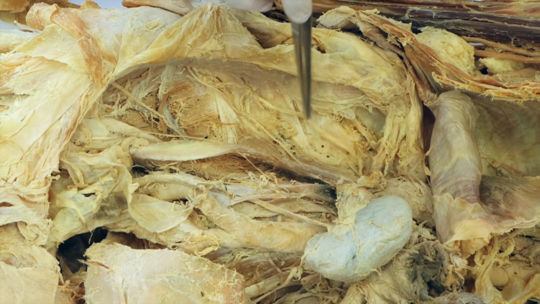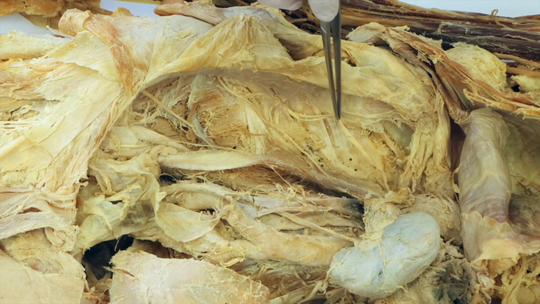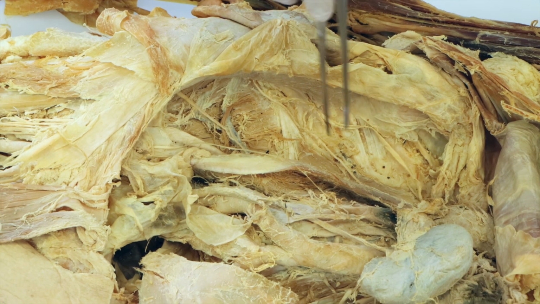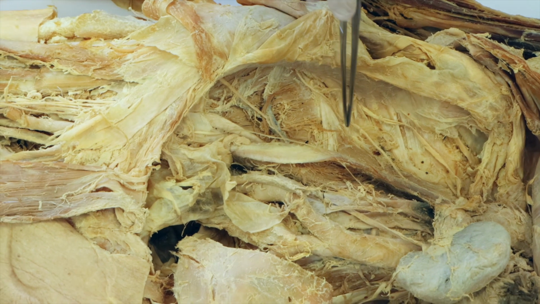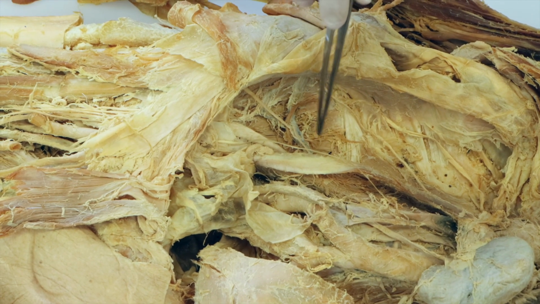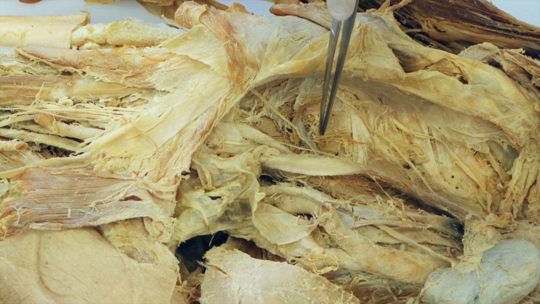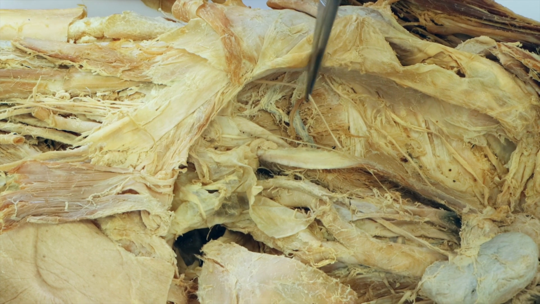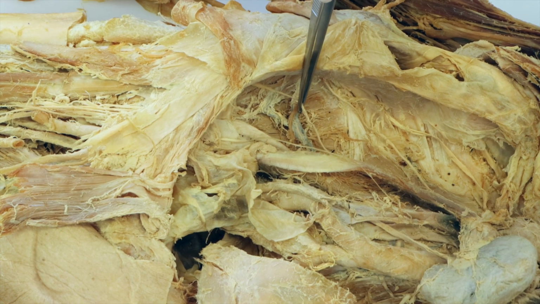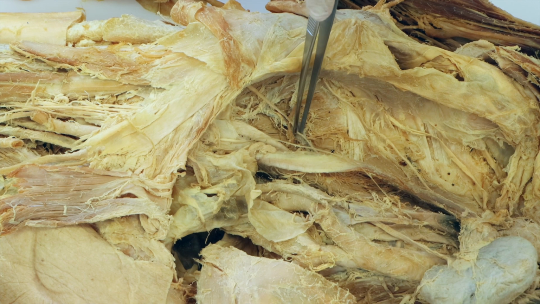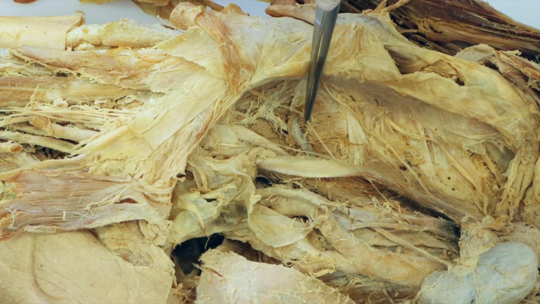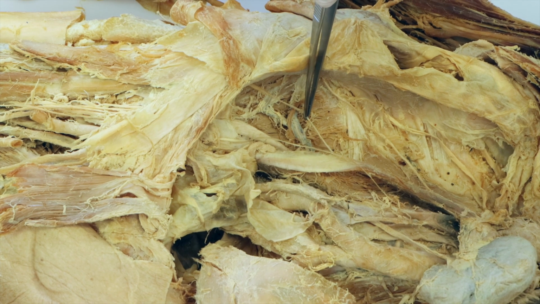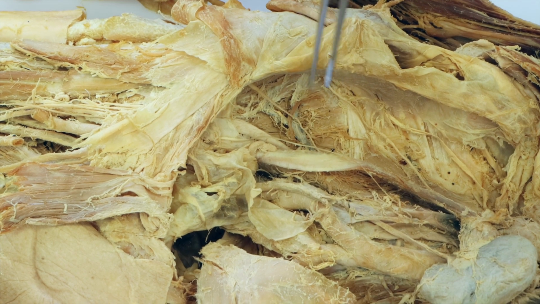Then under that is the iliohypogastric nerve, which is usually stronger, and the ilioinguinal nerve, which is weaker. Then on the surface of the iliacus muscle is the lateral cutaneous nerve of the thigh. It is the only branch of the lumbar plexus that has pure sensory fibers.